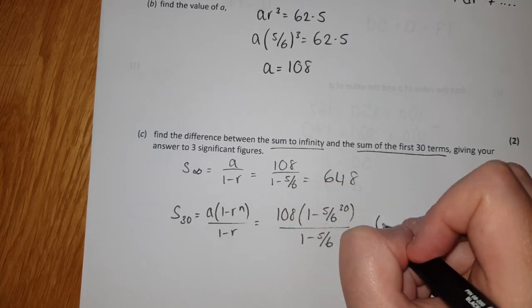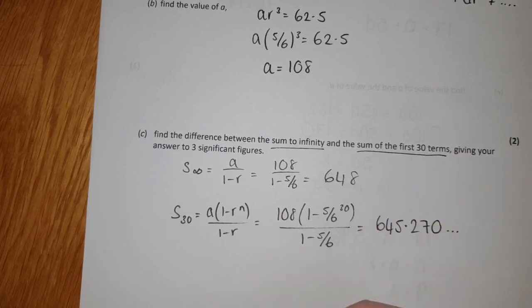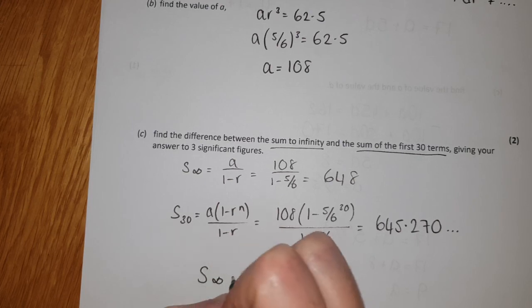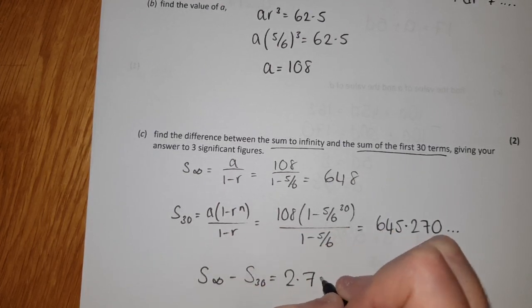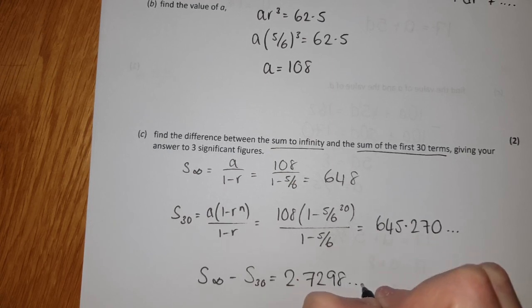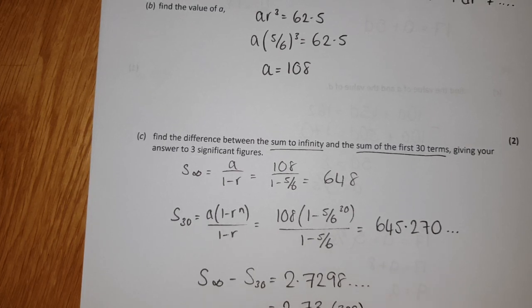Type that into your calculator, you're going to get 645.270. And then all we want to do is we want the difference. So sum to infinity minus the sum to 30. You get a difference of 2.7298 and so on. 3 significant figures, 2.73. So 3 significant figures.